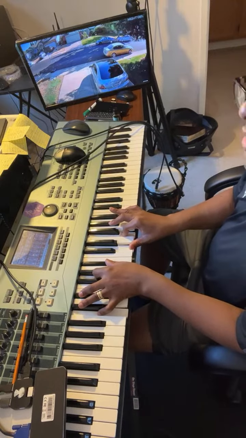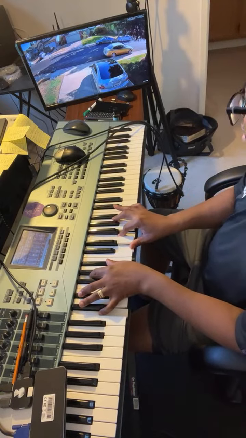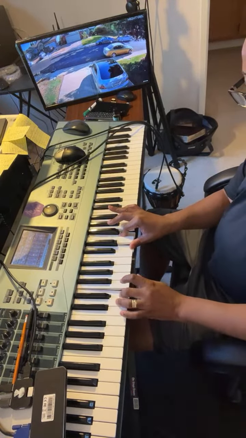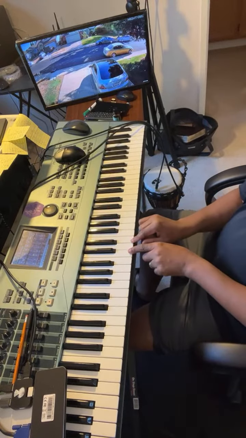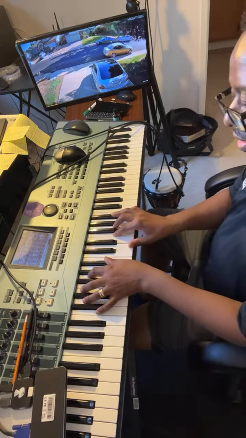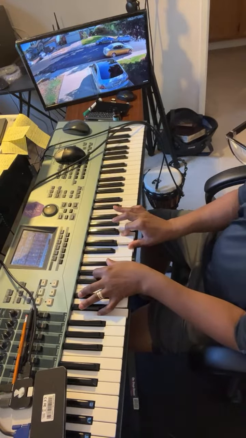C minor 9 with 11, because it's the 4. The 4, 1, 2, 3, 4 is now the 11, because after 7, 8, 9, 10, 11. C minor 7, the 9, the 11.